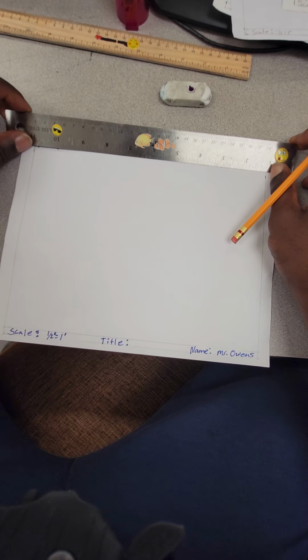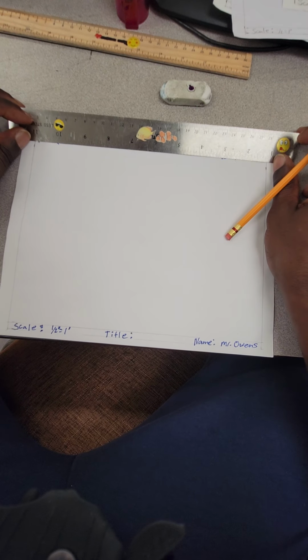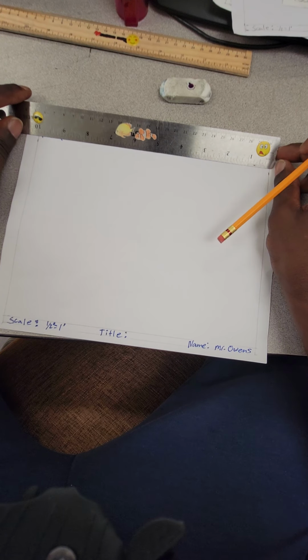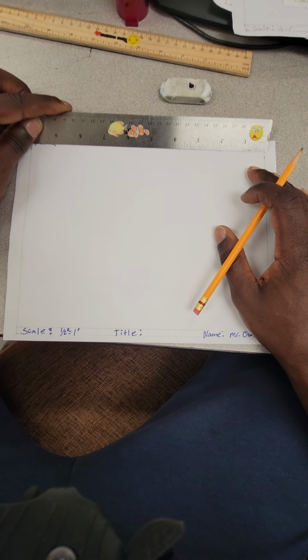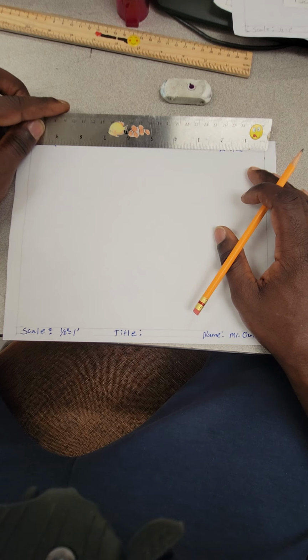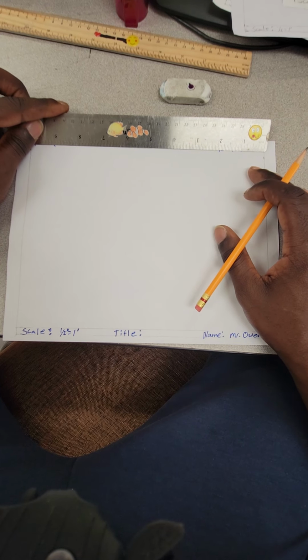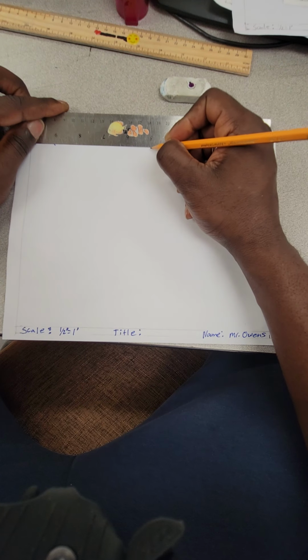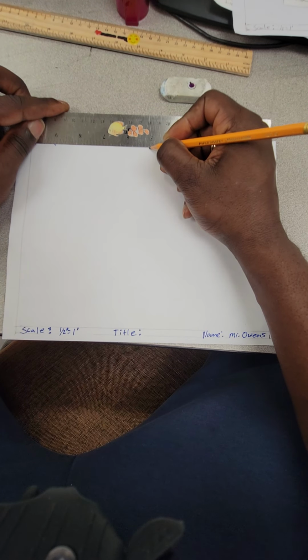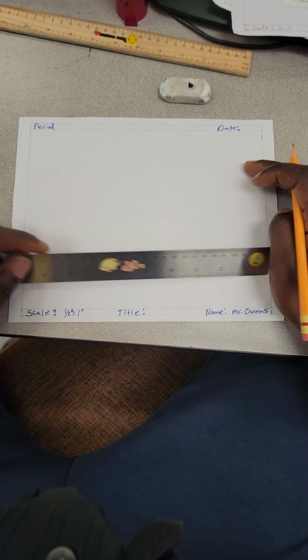So this is 11. Nope, that's not 11, that's 10, because again, this is 0. So it's not 11, it's actually 10. I'll just keep it right there, make it easy for you guys. Start with benchmarks on this. So half of 10 is 5, just to get us the center mark going.